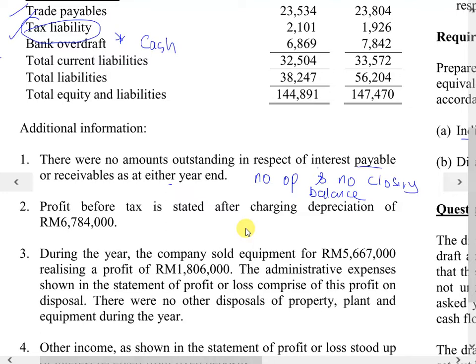Remember note 1? There was no other amount outstanding in respect of interest payable or receivable, no outstanding amount as at either year end. In other words, no opening, no closing balance for interest receivable and payable.